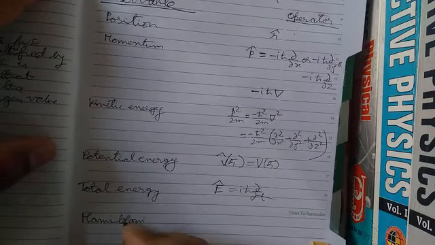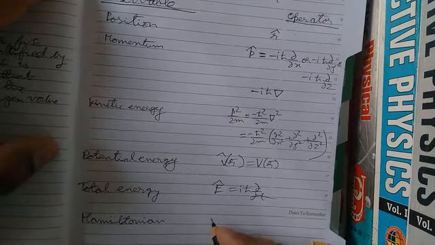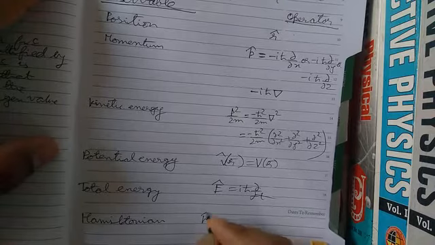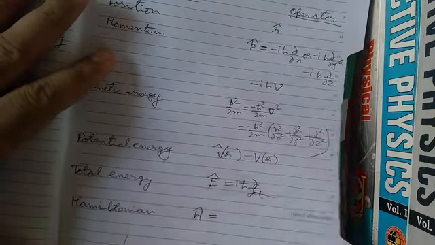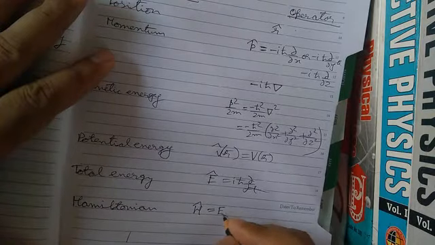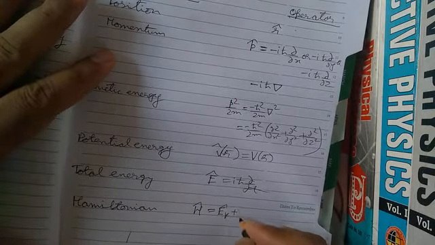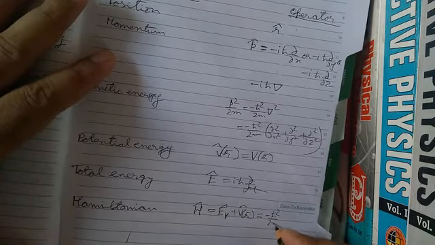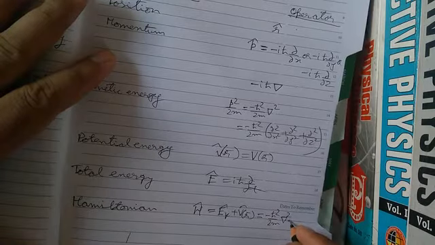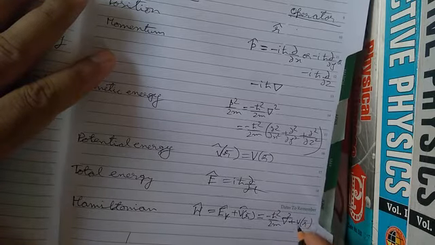The Hamiltonian operator is given as H cap. This is written as kinetic energy plus potential energy. So this will be equal to minus h cut square by 2m into del square plus V of r vector.